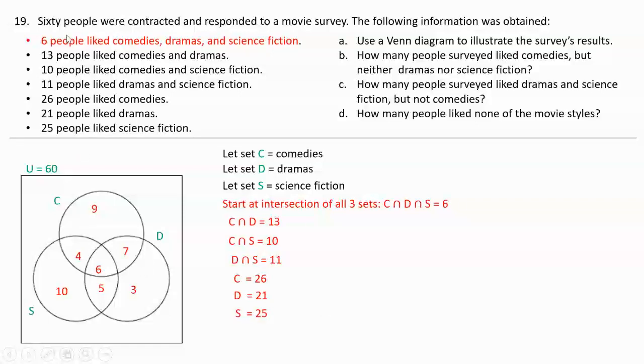Because now they're supposed to be 60. So how many were here on the outside of the circles? Let's find out. So we're going to add all these and subtract it from 60. You see, we got 9, 7, 6, 4, 3, 5, 10. We got them from here. So it's equal to 44. So 60 minus 44 will give us 16. So 16 goes in the outside, which is in blue. So this is the answer for part A, my Venn diagram.